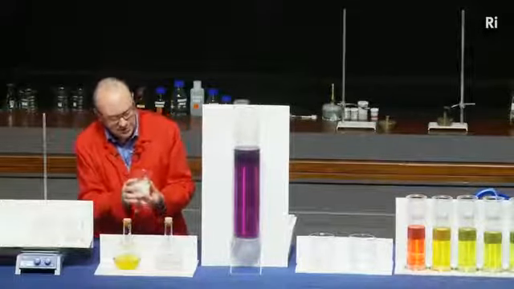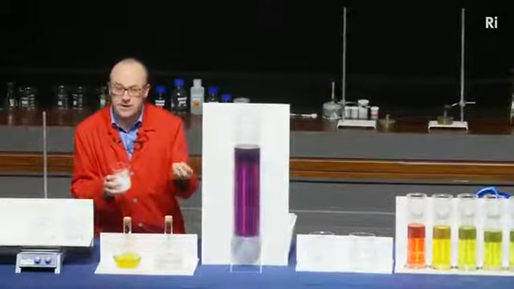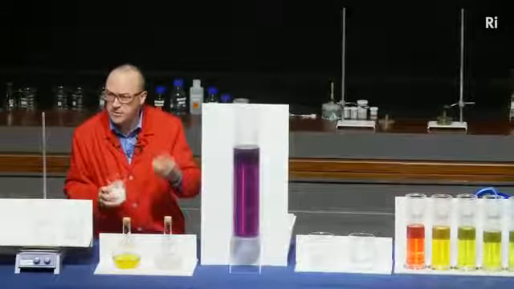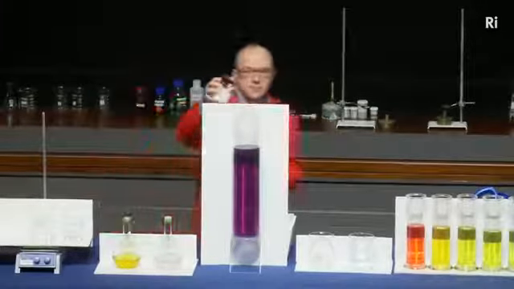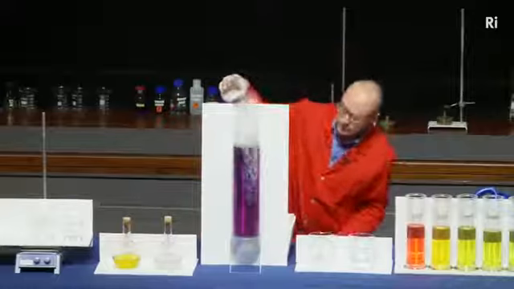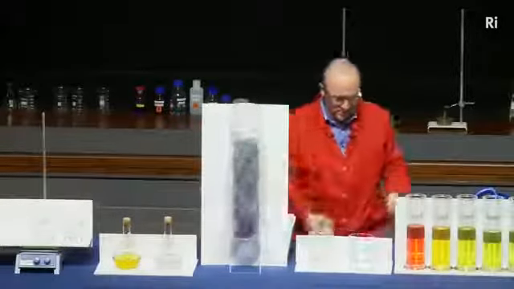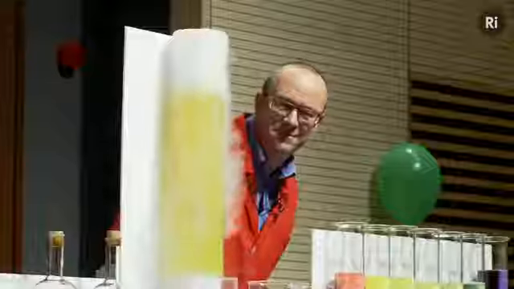So when I add the dry ice to the water, it will react with the water to form an acid called carbonic acid. That's the same stuff that's in fizzy drinks. That's what gives the fizzy drinks their fizz. So let's see what happens when I add this. Now watch for the colour changes. You should see that sequence of different colours.